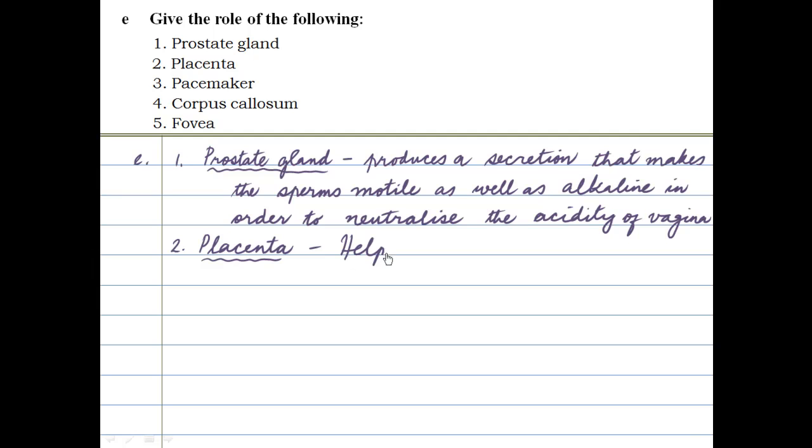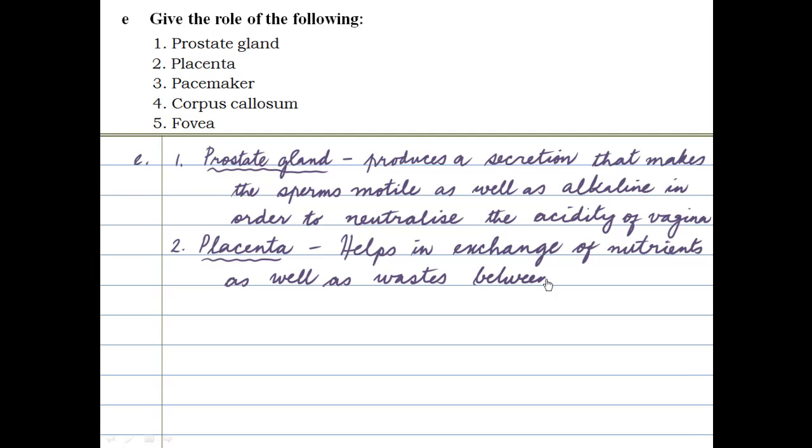It helps in the exchange of nutrients as well as wastes between the mother and the baby.